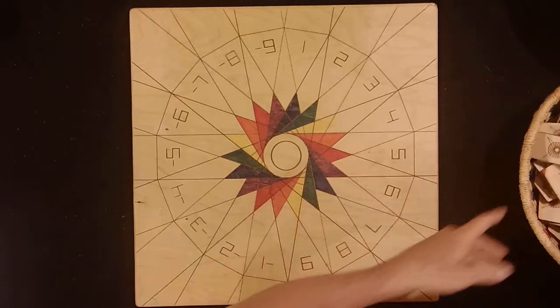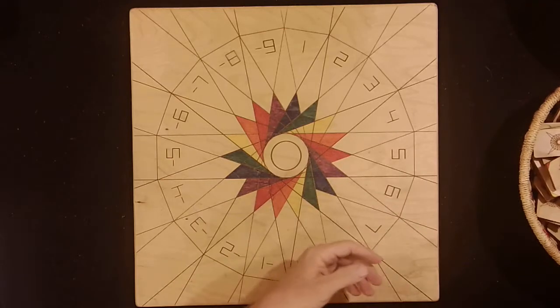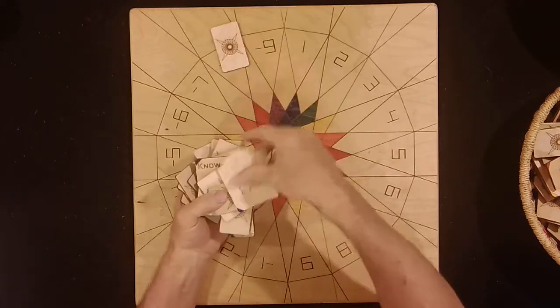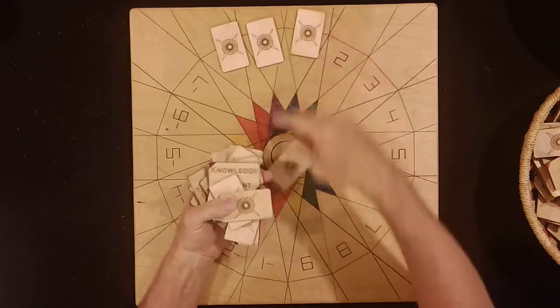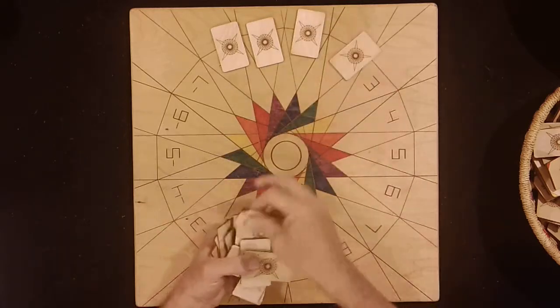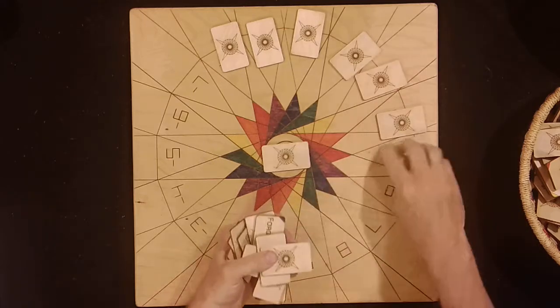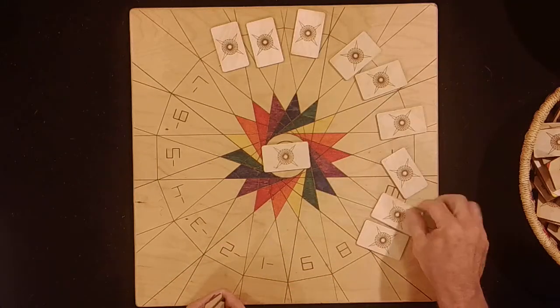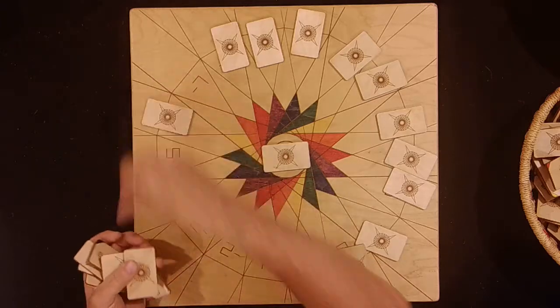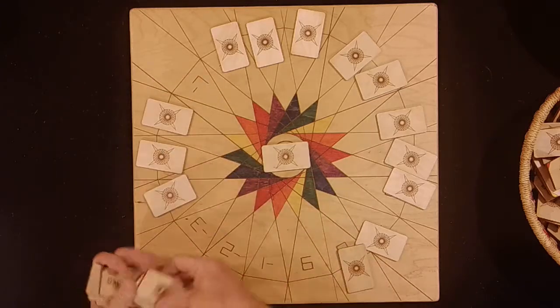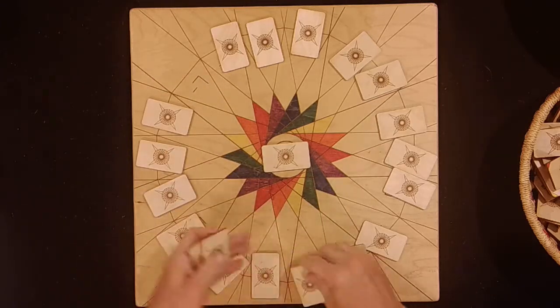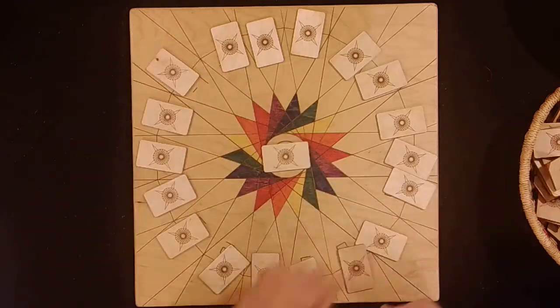So here we are. We're going to get started. I'm going to pull out 19 tiles, and we're going to go from there. We're just going to throw them down. It really doesn't matter which order they go in. It doesn't matter which way I put them. They just work out amazingly. It's a crazy deal.